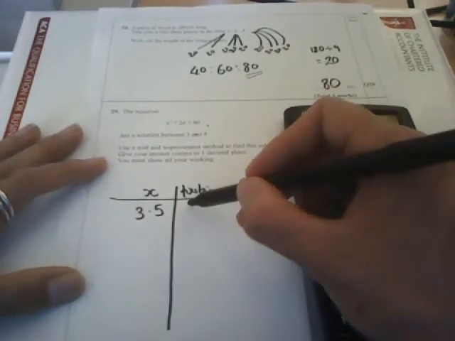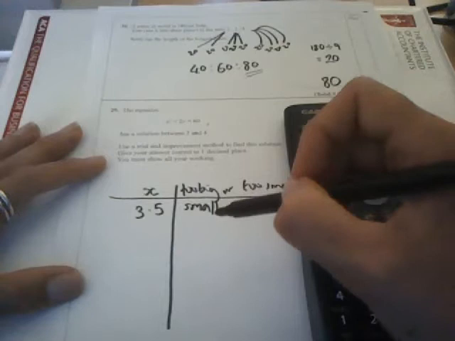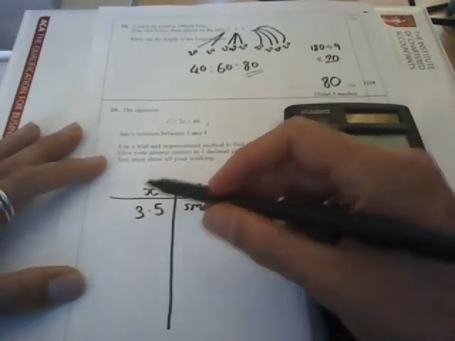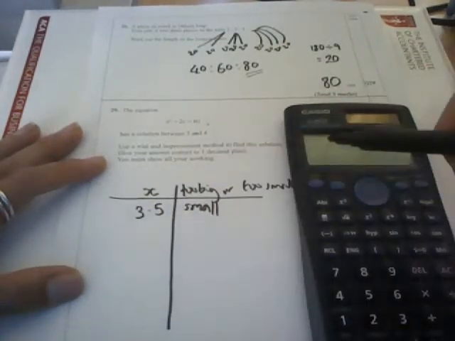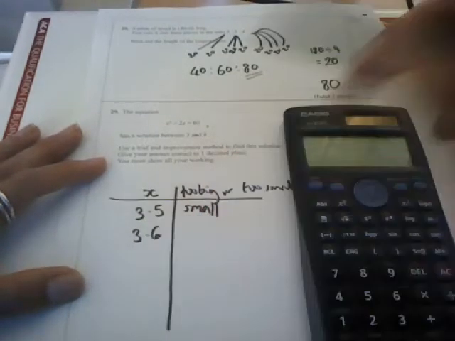So an answer of 49 is too small. If it's too small, what do you think I need to try? A bigger number here or a smaller number here? Yes, a bigger one here. So I'm going to try 3.6.